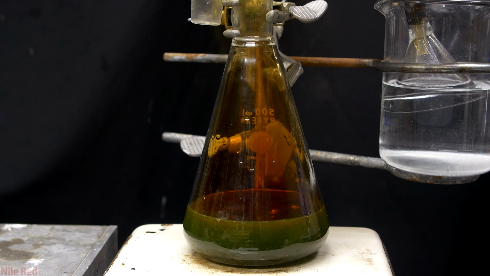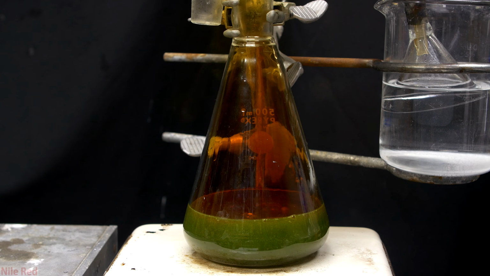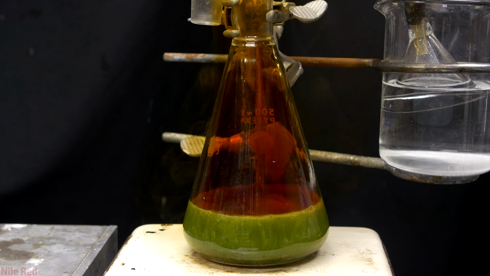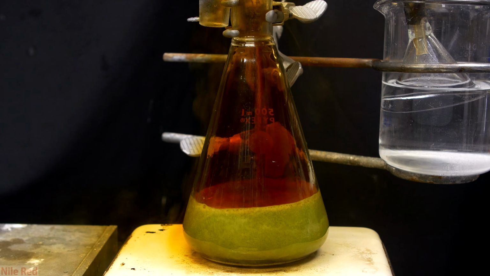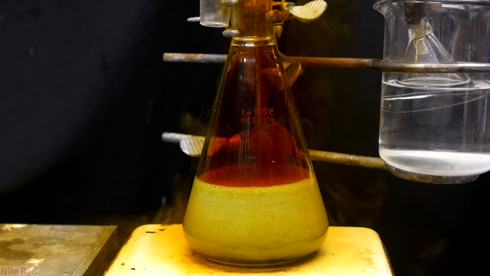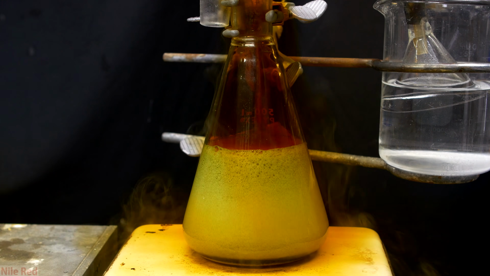I got a little bit too bold and I thought that the reaction wasn't going to be super vigorous, so I poured in way too much mercury. You can see what happens after I did this, and it was almost a disaster. The reaction just started to take off and the foaming became extremely problematic.